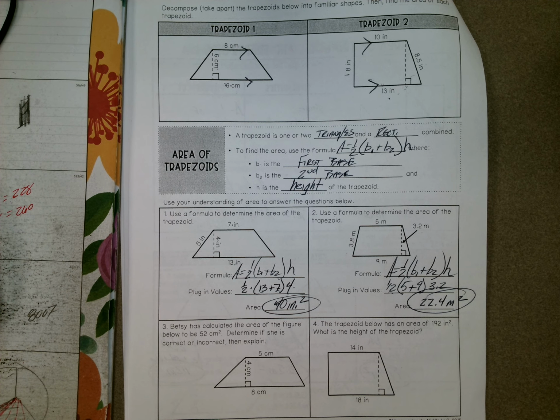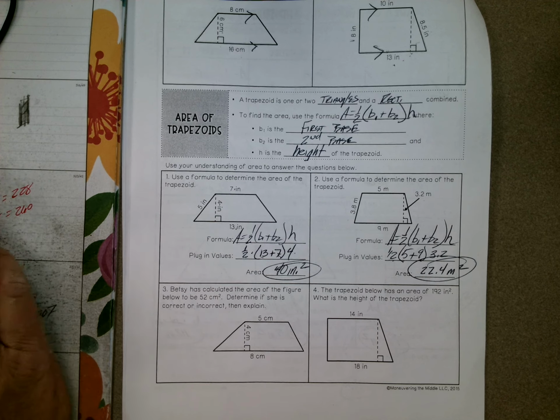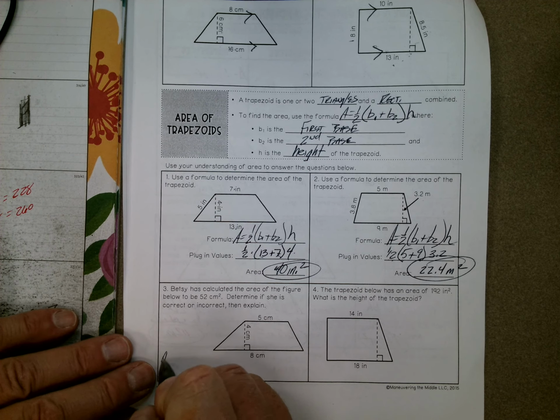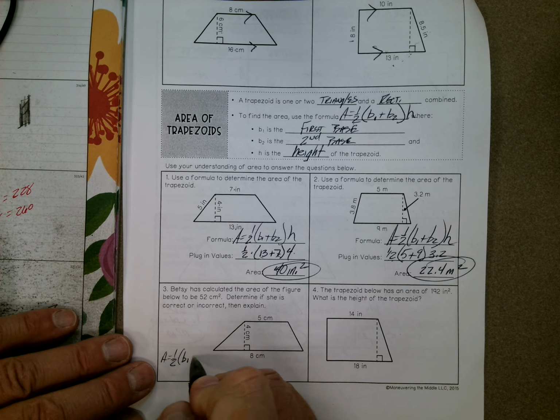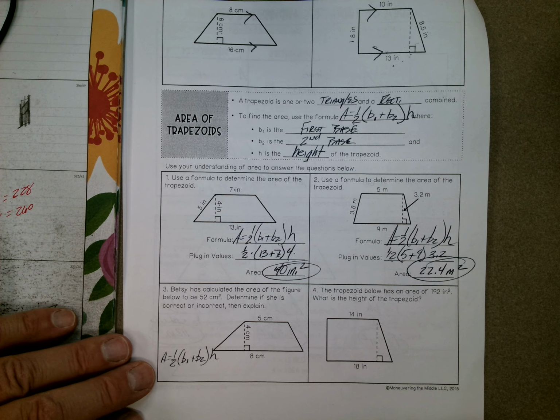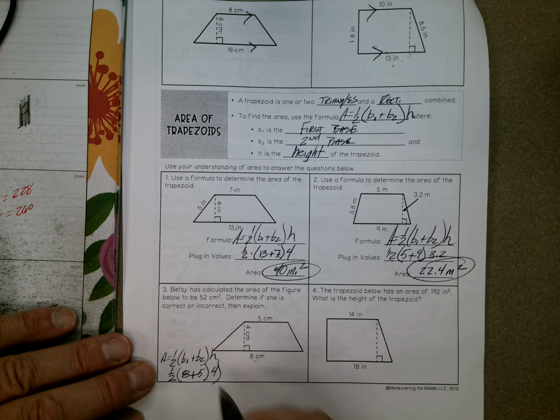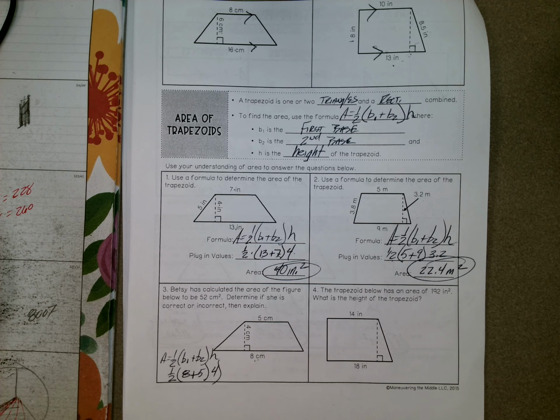Okay. All right. So let's take a look at number 3. Betsy has calculated the area of the figure below to be 52 centimeters square. Determine if she is correct. Okay. Well, let's plug it in. So area is 1/2 base 1 plus base 2 times the height. 1/2 is constant. Base 1 is 8. Base 2 is 5. And our height is 4. Oops, I didn't need that parenthesis. Can't get rid of it since I wrote in pen. Okay, I'll let you get caught up.